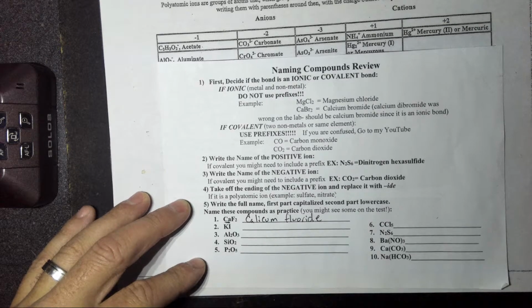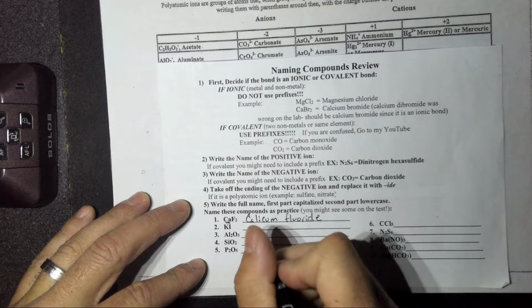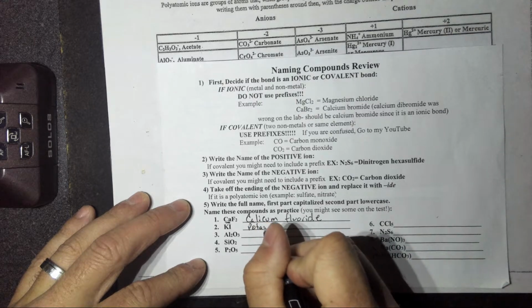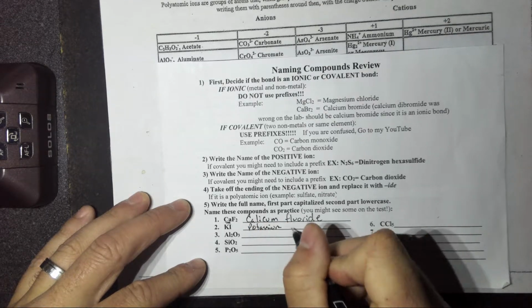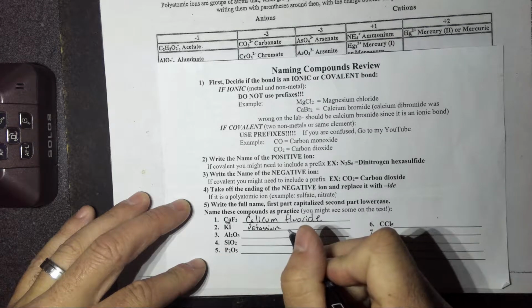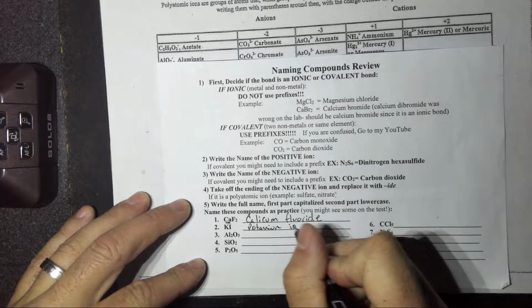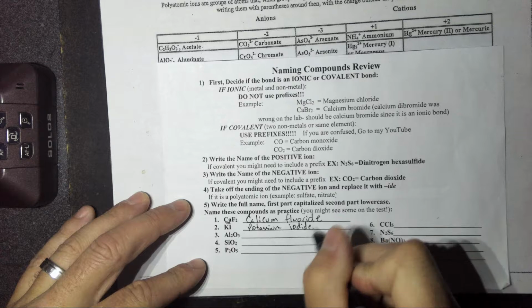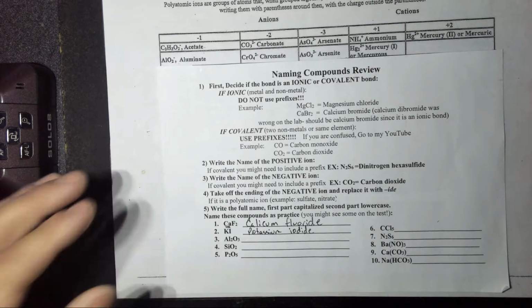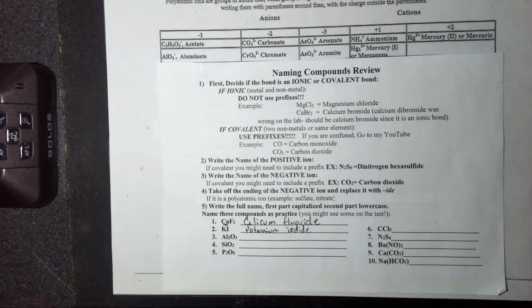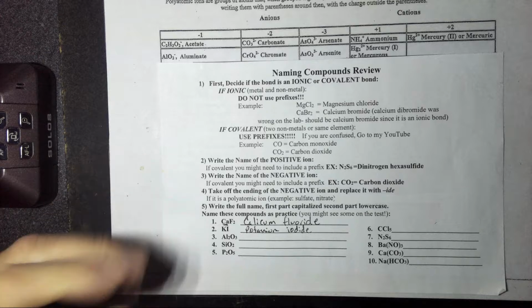It's going to work the same way for number 2. Number 2 is also ionic, so it's going to be potassium. And then I, instead of iodine, is going to be iodide. Okay, so very similar to writing genus and species name in biology. You capitalize the first, you don't capitalize the second.